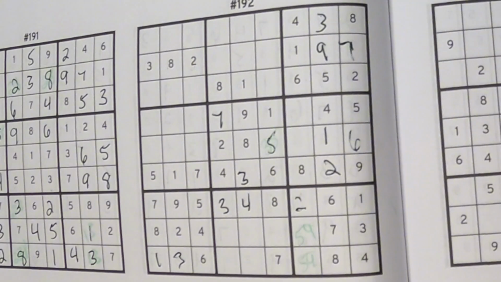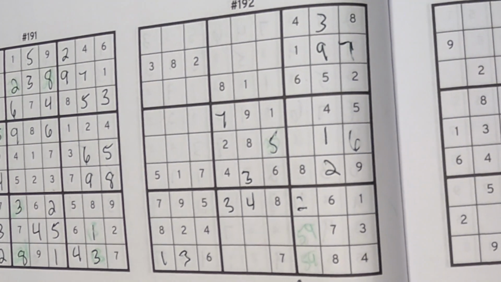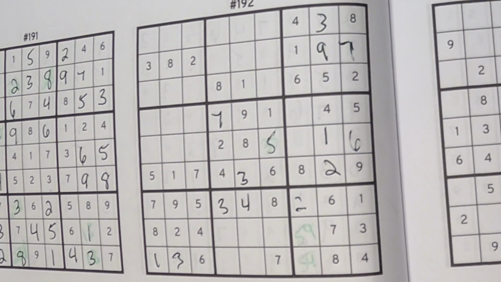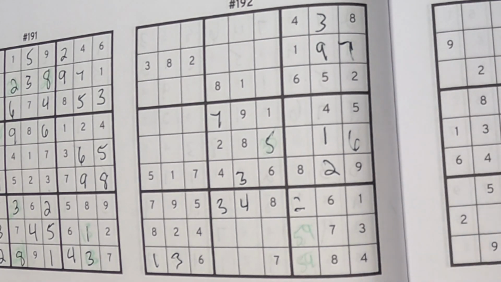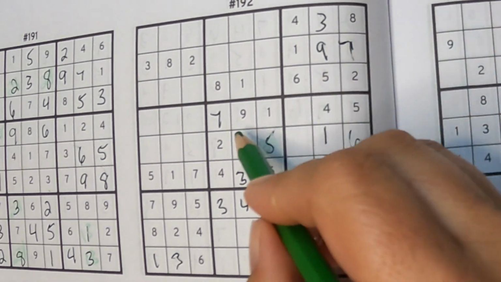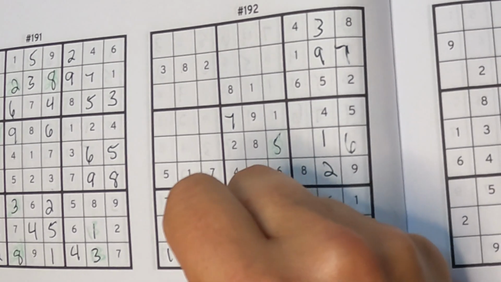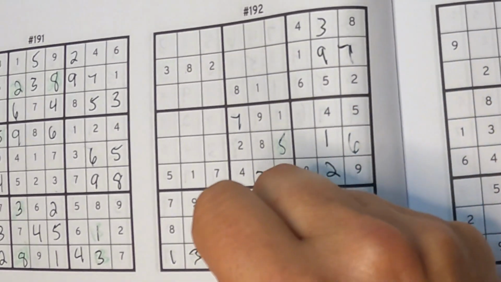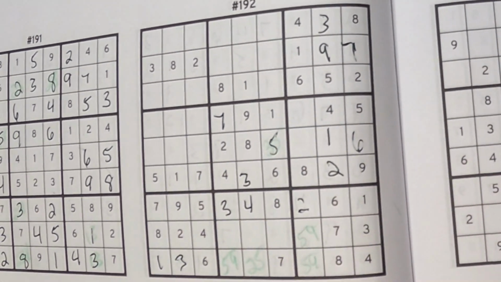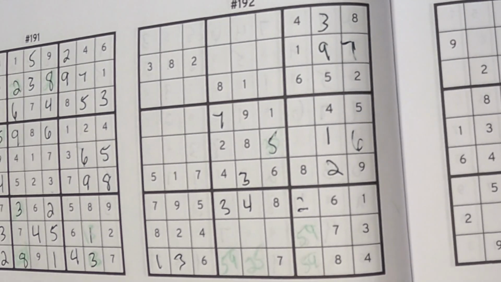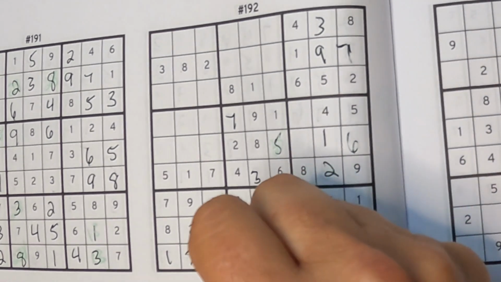For this bottom row, we're missing 2, 5, and 9. We've got a 2 here, so 5, 9, and a 9 here, so 2, 5. So it looks like the only place our 2 can be in that row is here.